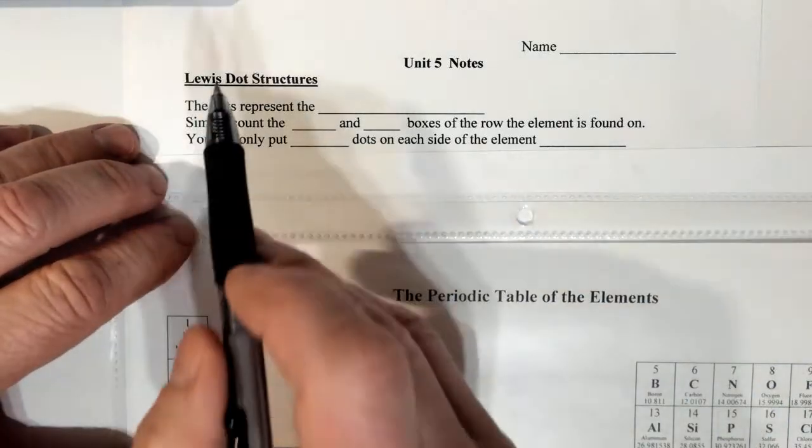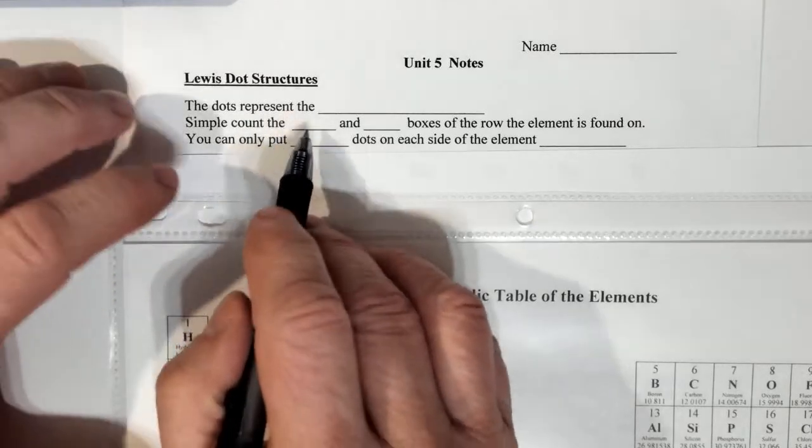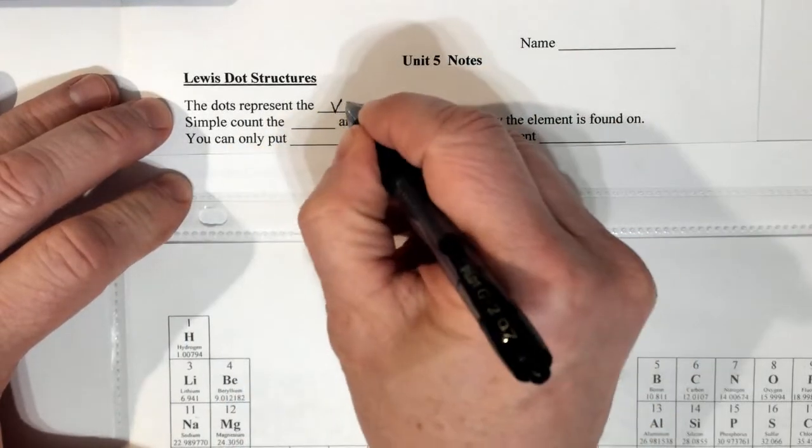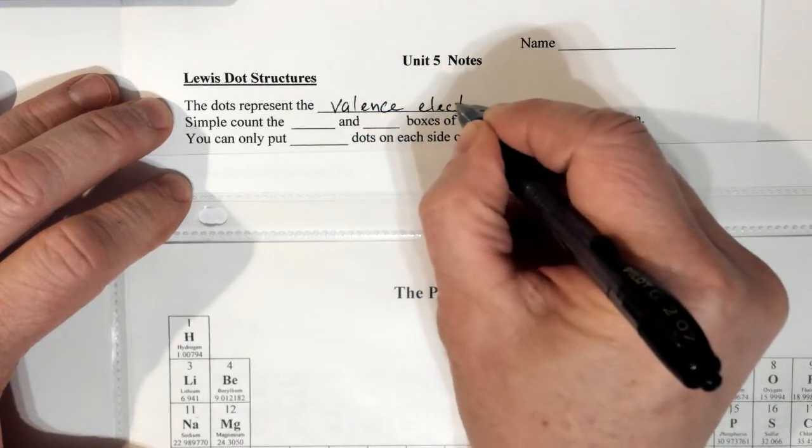And we'd like to start off with talking about Lewis dot structures. Lewis dot structures basically just represent the valence electrons. Okay? And valence just means outermost shell.